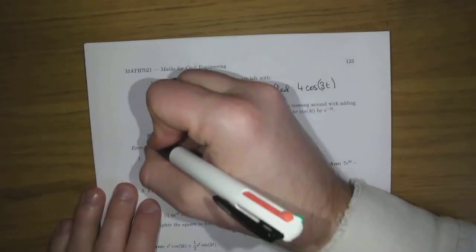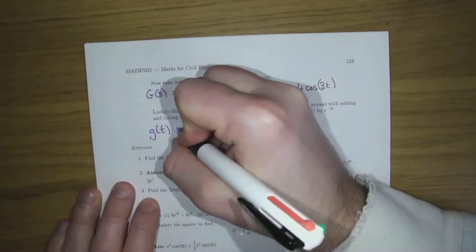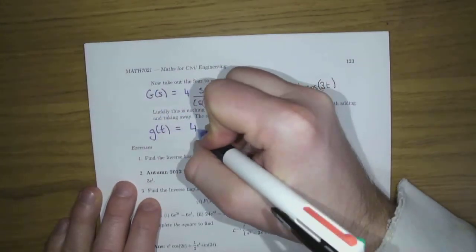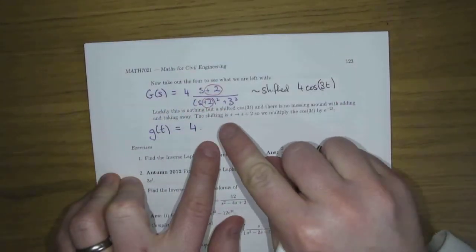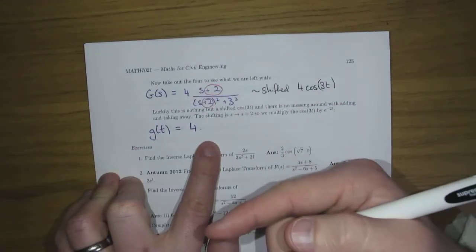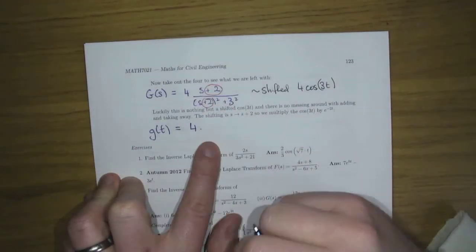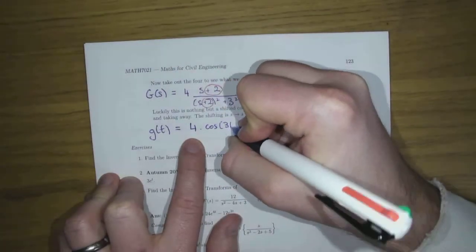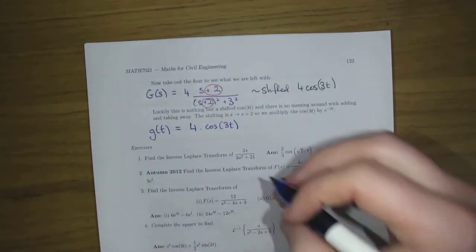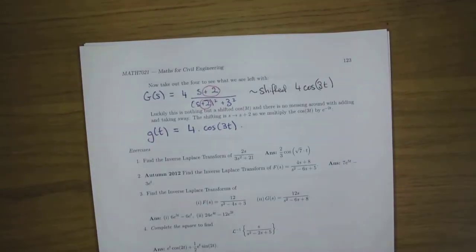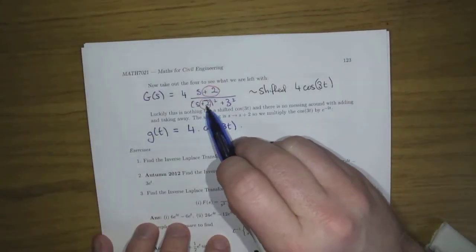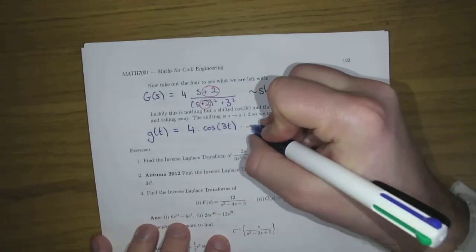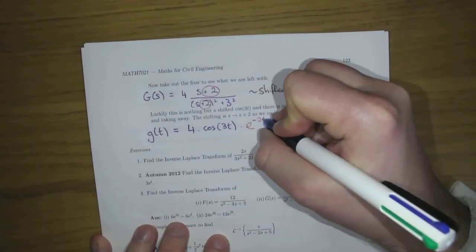The first shift theorem says bring it back as normal and then multiply by the exponential shift. So we go back to g of t is equal to, fix the 4, and then bring it back as normal. Without the plus 2's, that's just cos 3t. And then multiply by the exponential shift, so it's e to the minus at, where the shifting is s plus a. The a here is 2, so it's times e to the minus 2t.